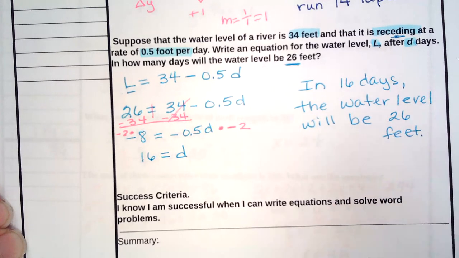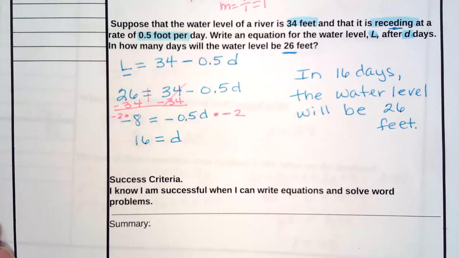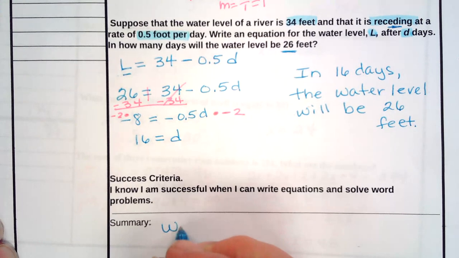Okay, how do you know you're successful? You know you're successful when you can write equations and solve word problems. So these are word problems.